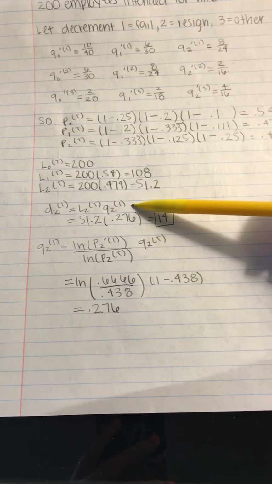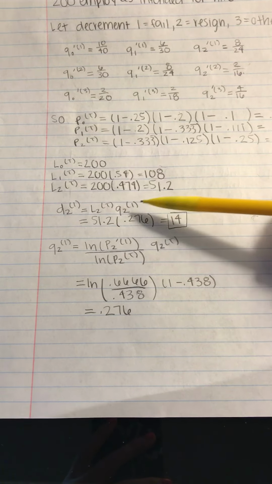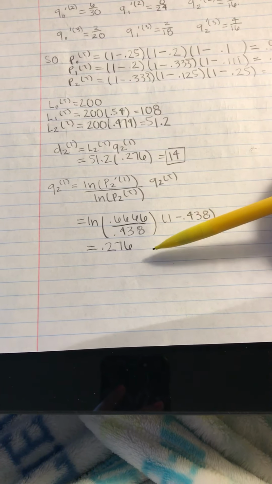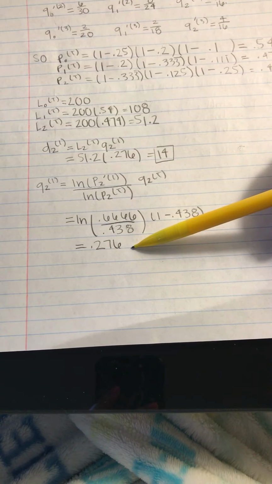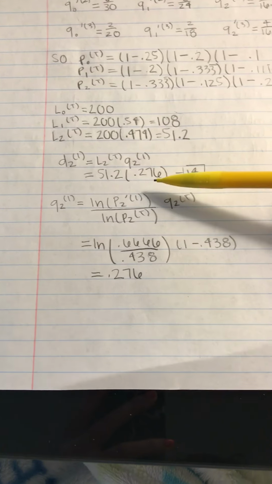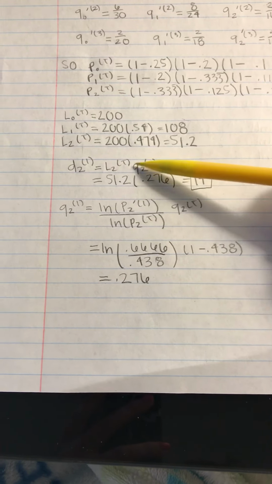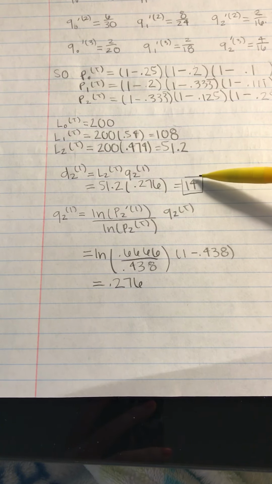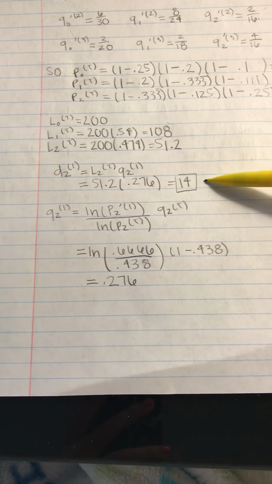And to get the probability of death in year 2 with decrement 1, we use the partition property like this and plug in all the numbers, and we get 0.276, and plugging in the values for these two problems, we get our total to be 14 people.